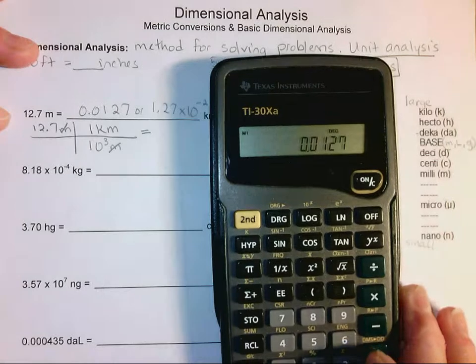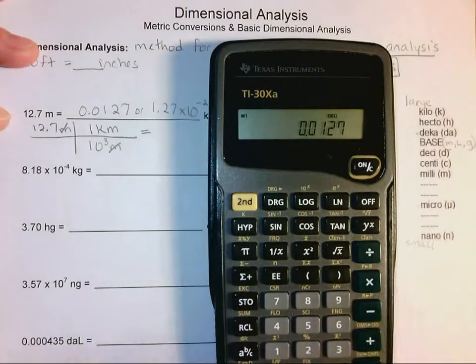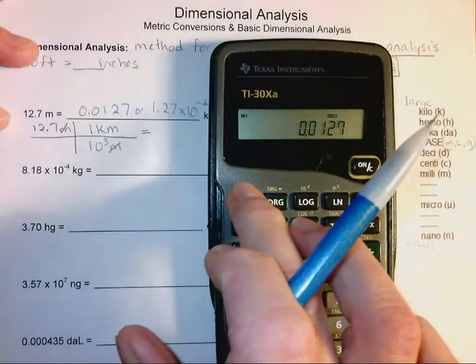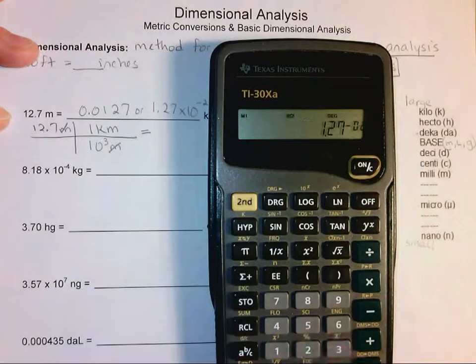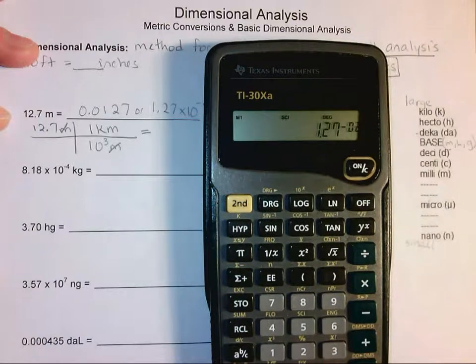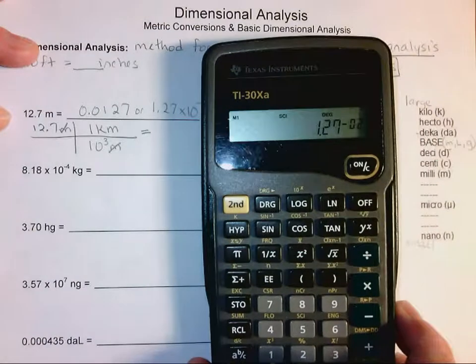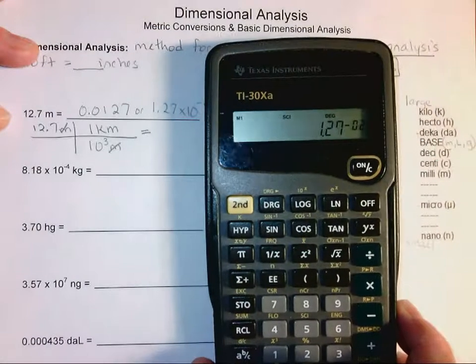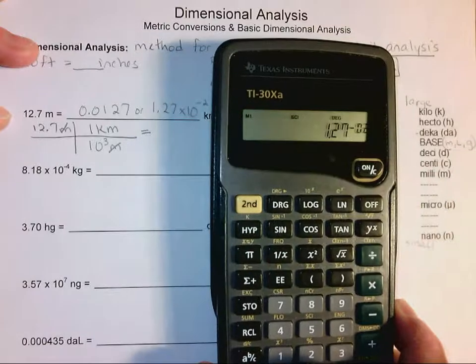But my calculator can do that for me as well. On the TI-30XA, if you see SCI above the 5, you have this number written. You simply put second, 5, and it put it into scientific notation for you. 1.27 times 10 to the negative second.